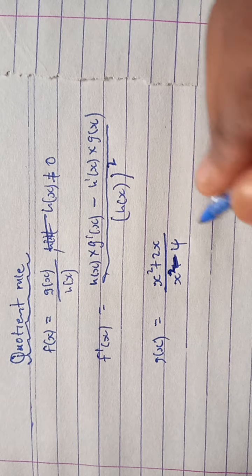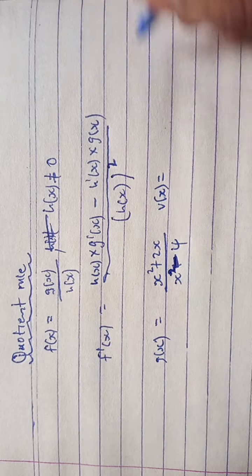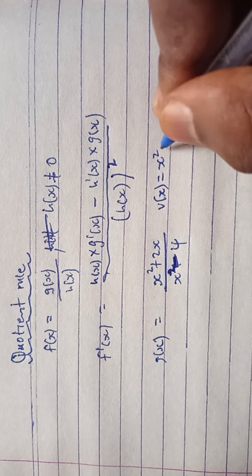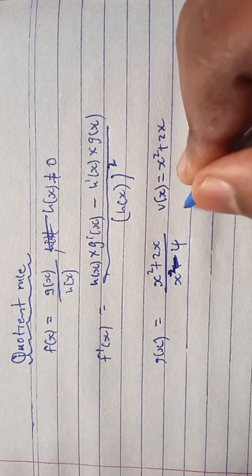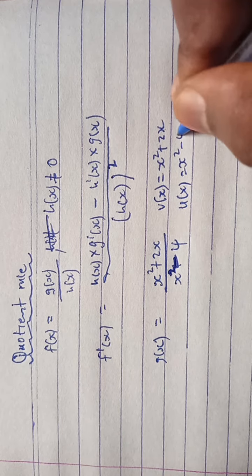So this is it. What we will do is I will say v of x is equal to x squared plus 2x, and then u of x is equal to x squared minus 4.